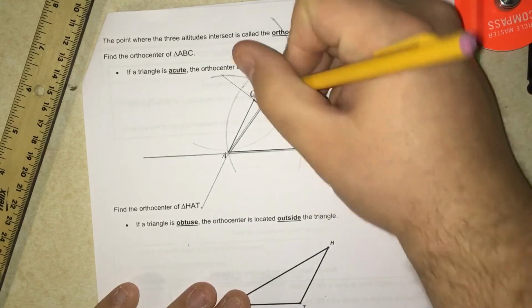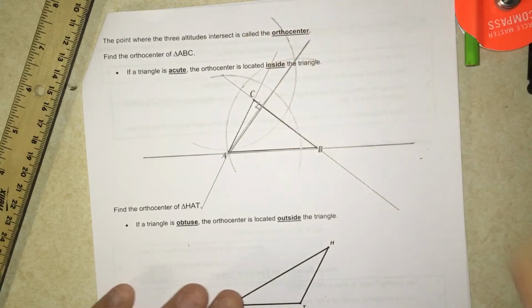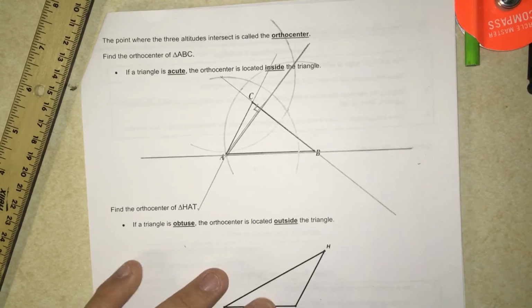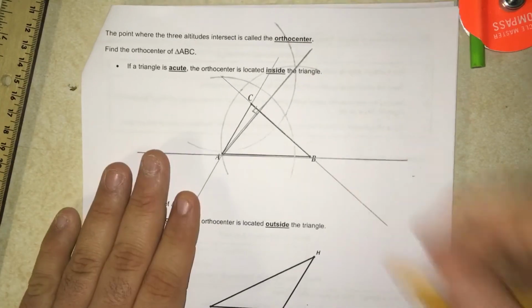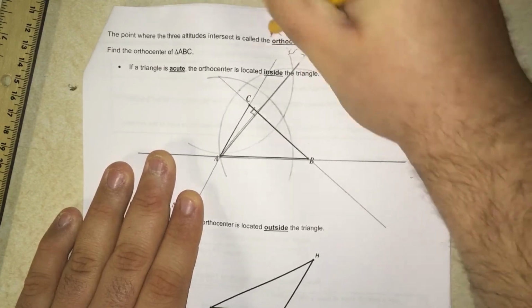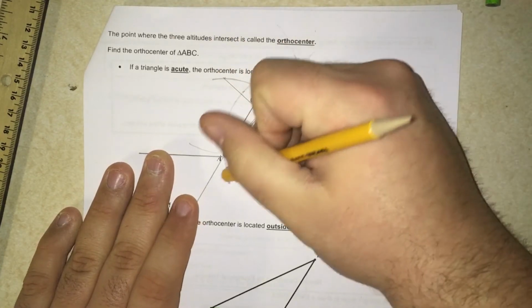So we have our first altitude. Again, that meets it at a right angle. Now, the one thing that I might suggest is, again, we talked about this in other lessons. You're going to have a lot of excess.